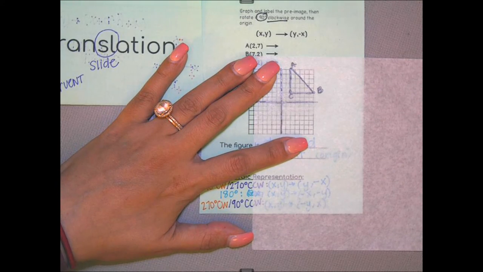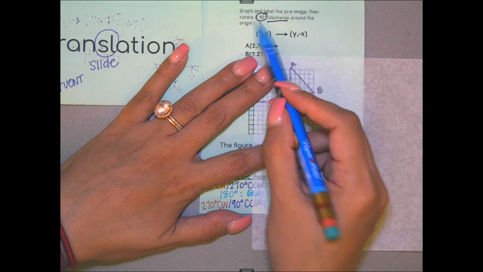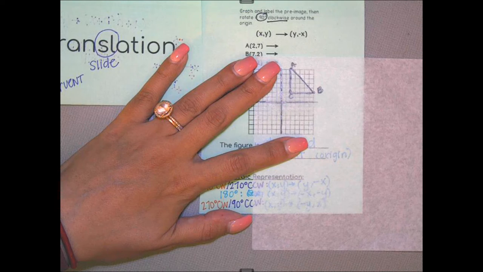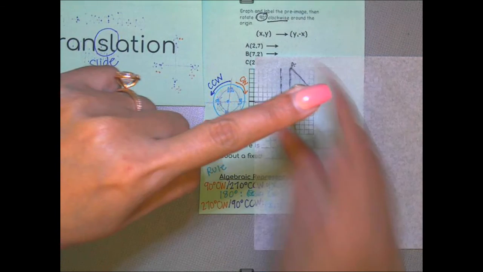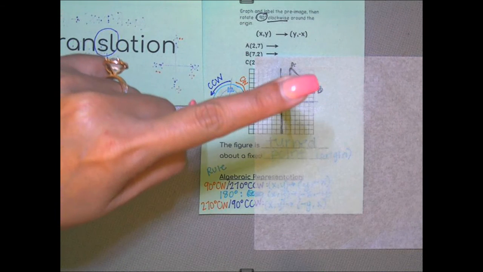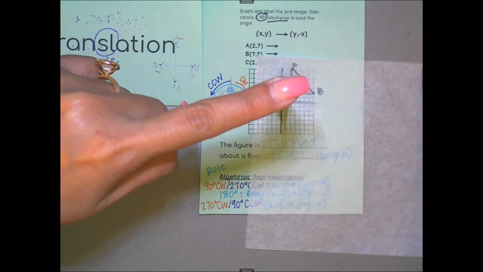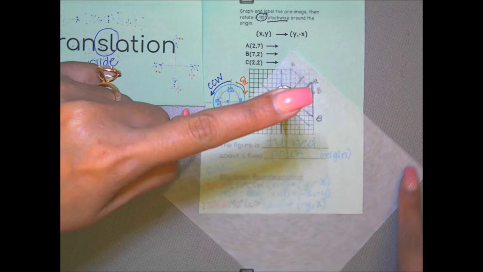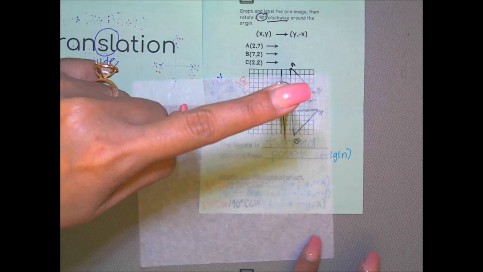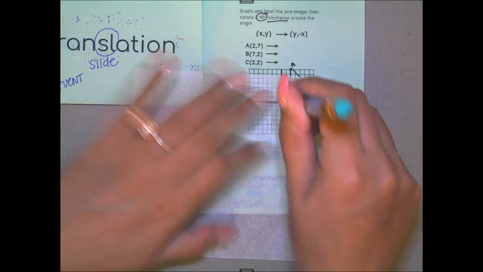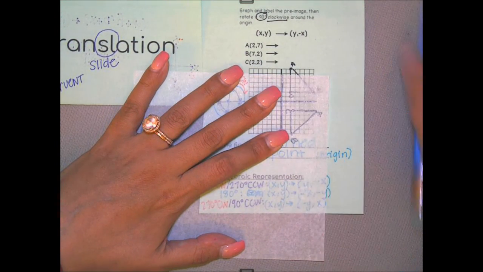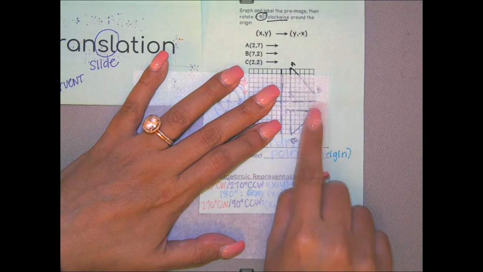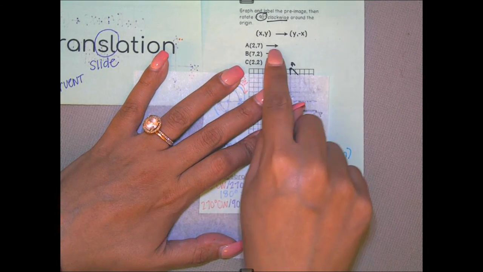Now, it says 90 degrees clockwise. So I'm going to turn it 1 turn in the direction of a clock, the way the hands move on the clock. So I'm going to put my pencil on the origin, and then I'm going to turn it to where my x and y axis line up again. My origin should stay there in the middle. And now I have my new coordinates up here.